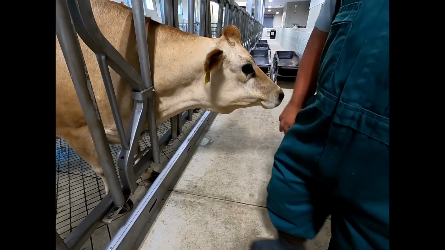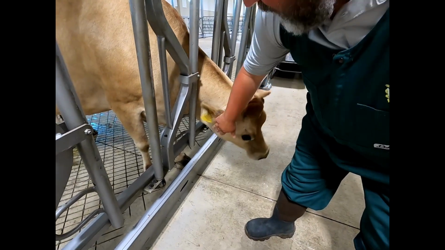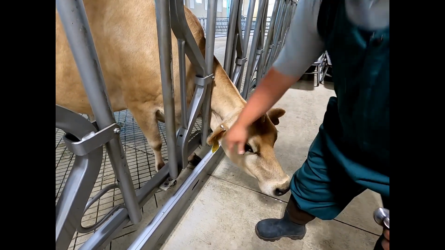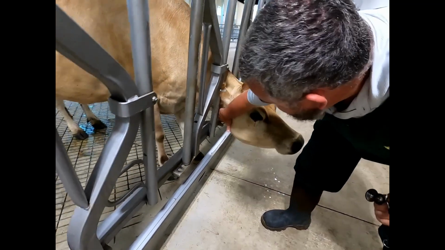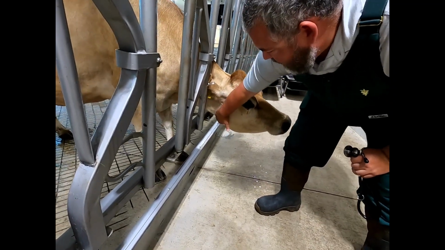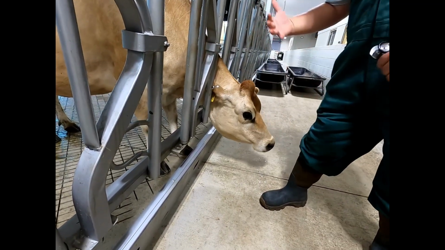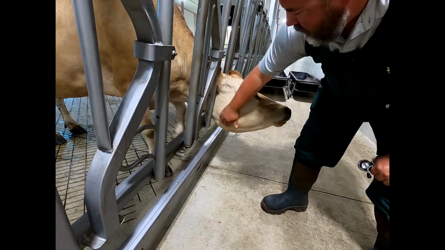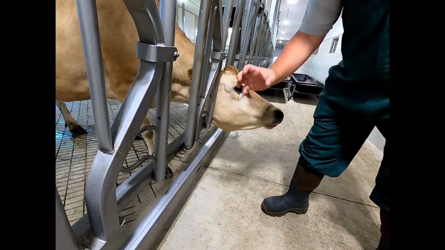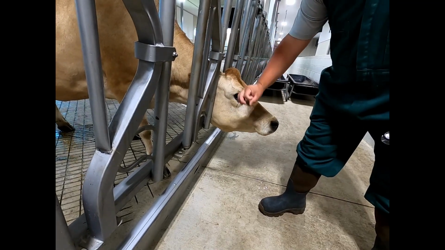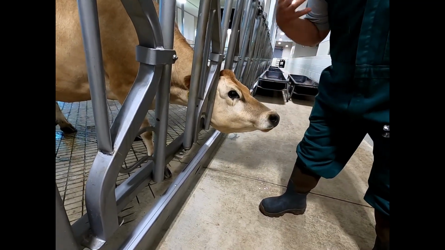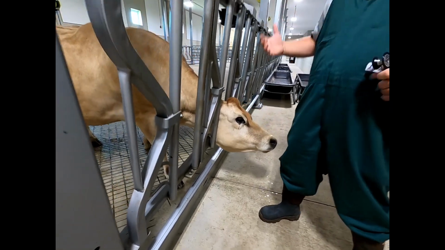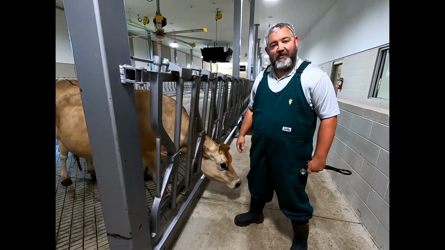Last part of the respiratory exam is actually coming down and palpating the trachea, all right? Again, we want to make sure we're doing this in a safe area. And you can see the way she's got her head stuck through here. We would actually need to step around to the back side, all right? But what we want to do is take your hand, rub it up and down the trachea, all right, and see if the cow actually coughs, all right? So that completes our respiratory exam of the bovine patient.